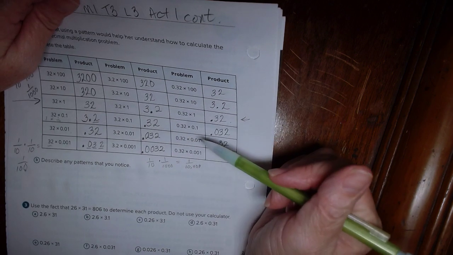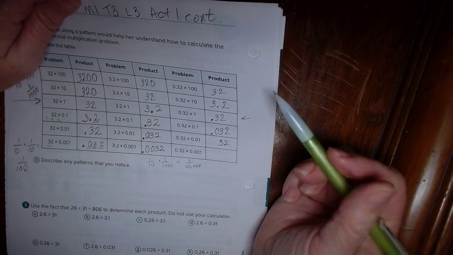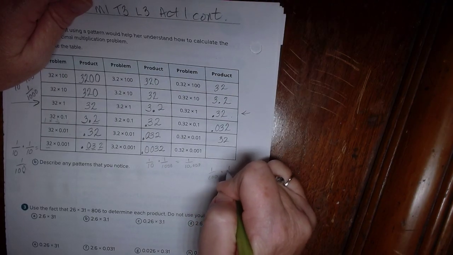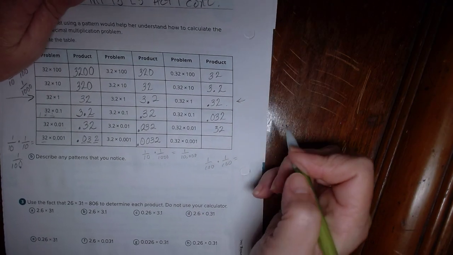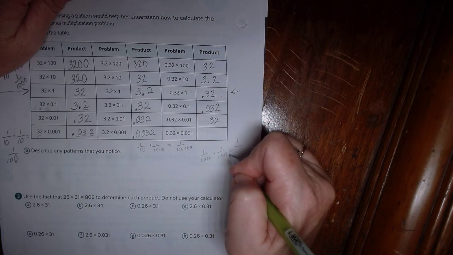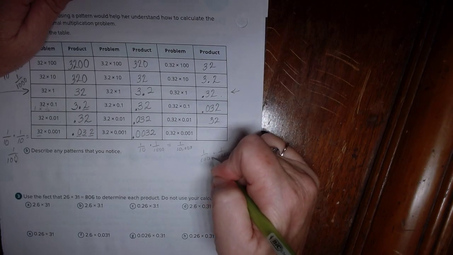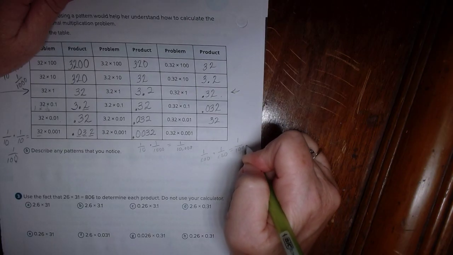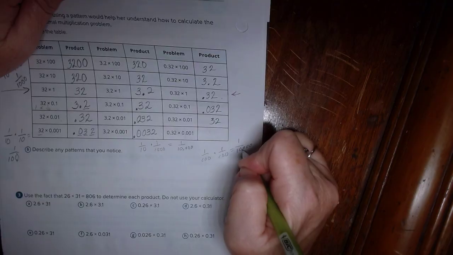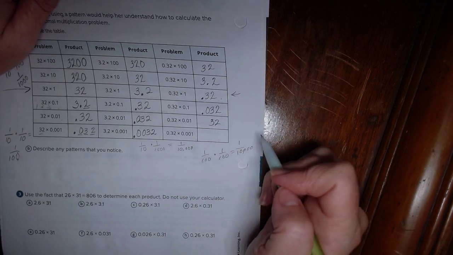And then we know it's hundredths times hundredths, so 100 times 100 in the bottom. So the numerator is 1. 100 times 100 is 1, 2, 3, 4 zeros. So it's 10,000ths.